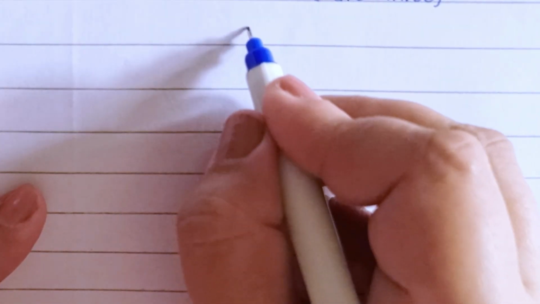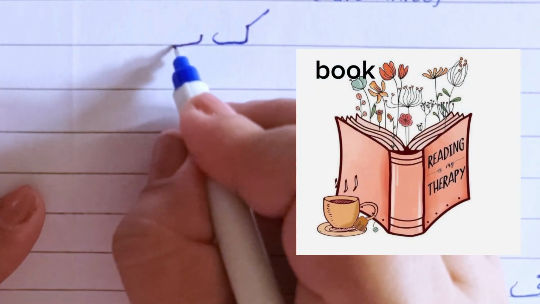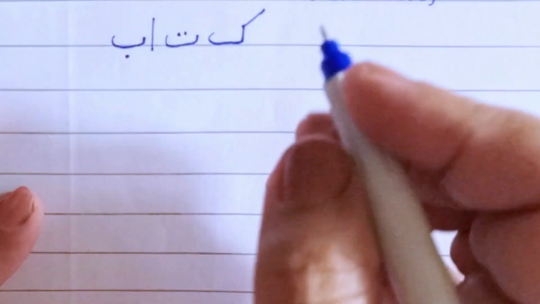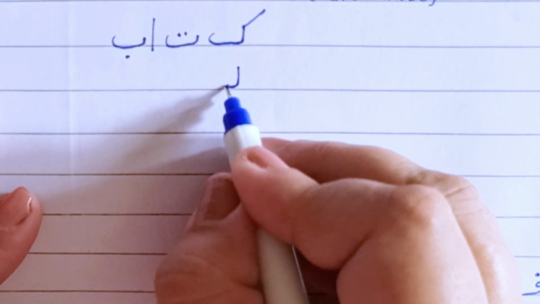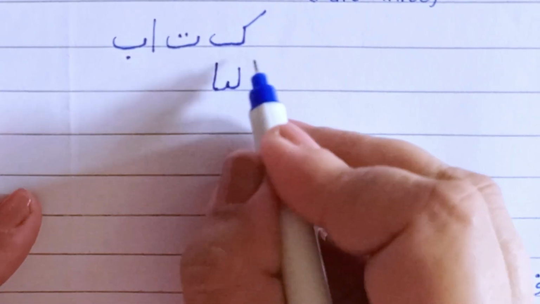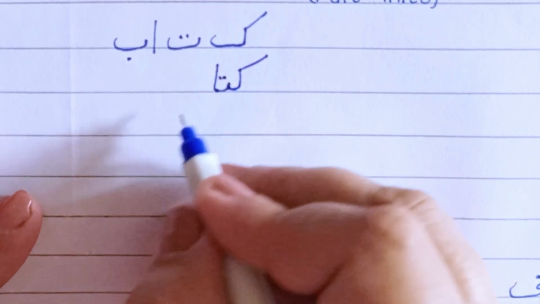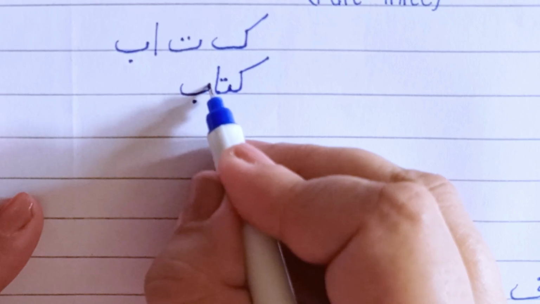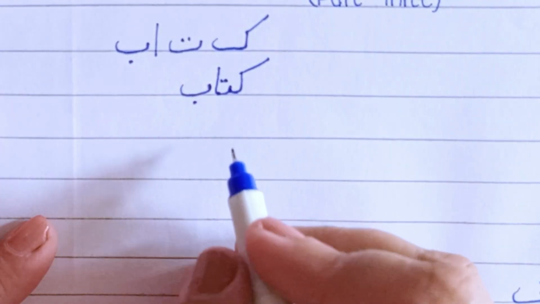Next letter is Kaf, and with Kaf we are going to write the word Kitab: Kaf, Te, Alif, Be. Kitab means book. Short form of Kaf we will write like this, then short form of Te we will connect it with Alif, and after this we will put this kash of Kaf, two dots of Te, and then last Be will be written with full form. This is the first position of Kaf.